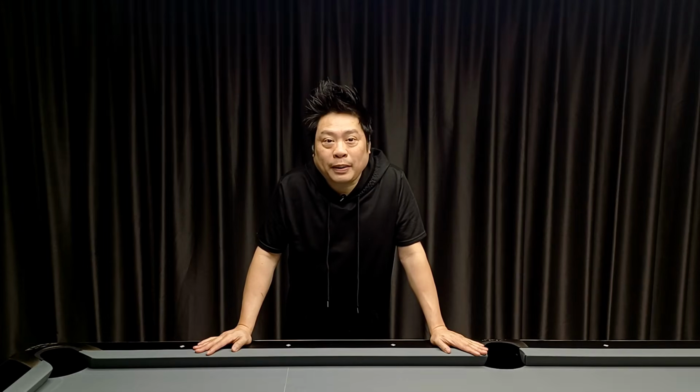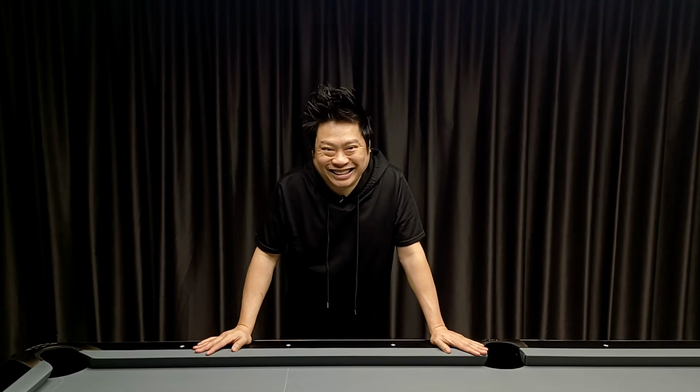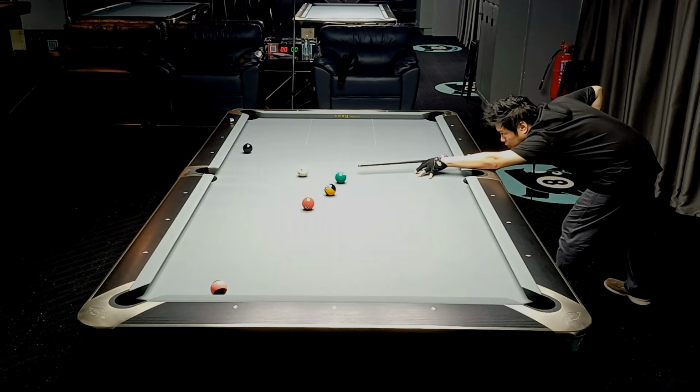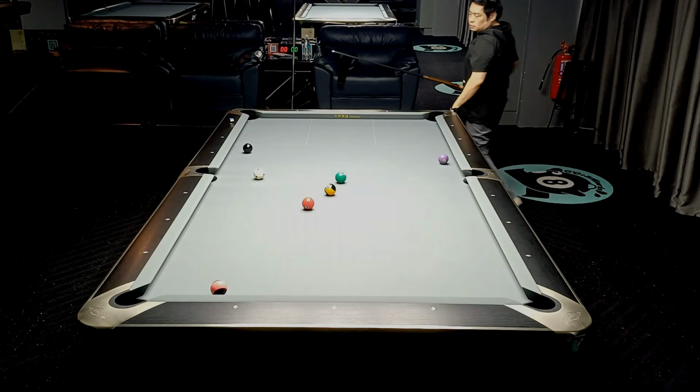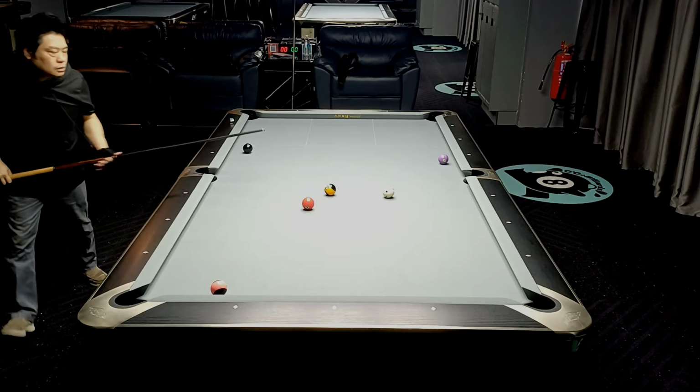Today we're going to talk about where to hit the cue ball. This video is in response to a request by Jack7520 and it's to discuss where to hit the cue ball to achieve different objectives. I realized that early in my game, I too had no idea where to hit the cue ball or why it should be hit at specific points.